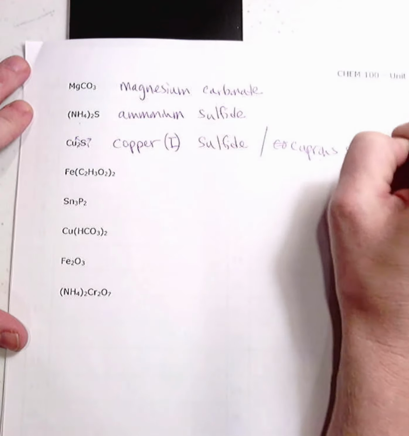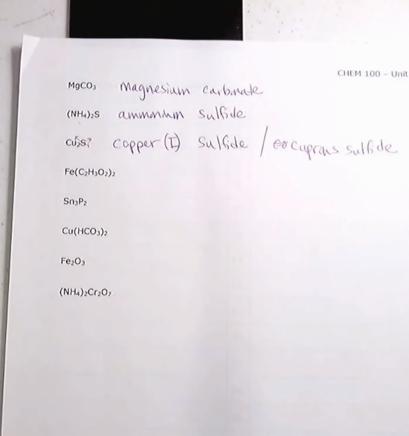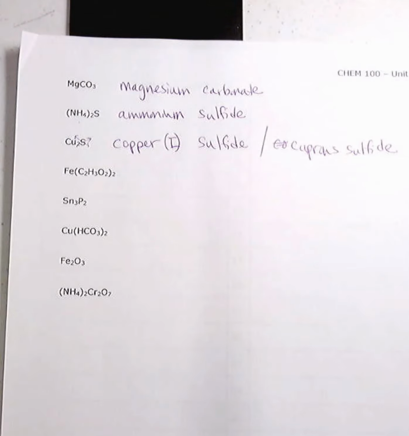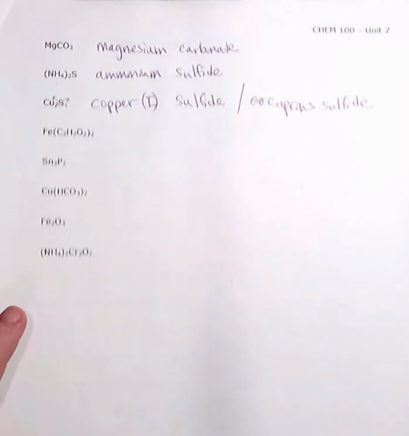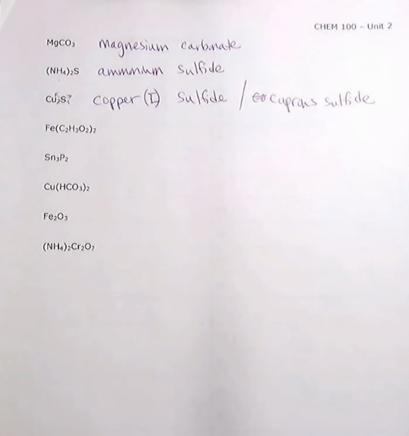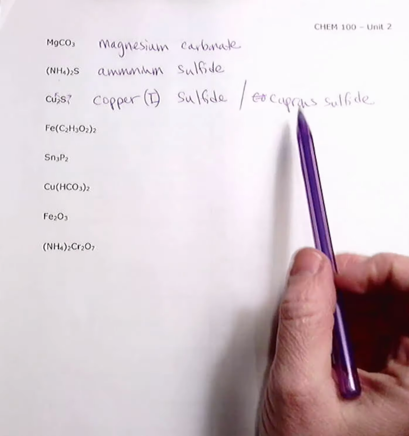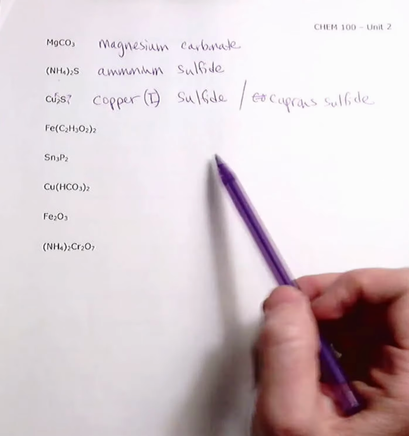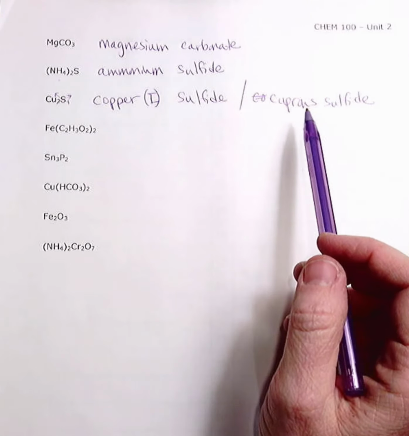I do have students that I like to think of as my old souls. They really like to use the common nomenclature, and I respect that. They like the ous and the ic. I don't know what it is about it. They find it charming, but I'm glad. So you might be one of those students, or you might be a student who hates it and thinks, I'm not going to learn this because I'm just going to use the Roman numerals. Be aware that on an exam or a quiz, I could say, what is cuprous sulfide? And you would need to answer that.